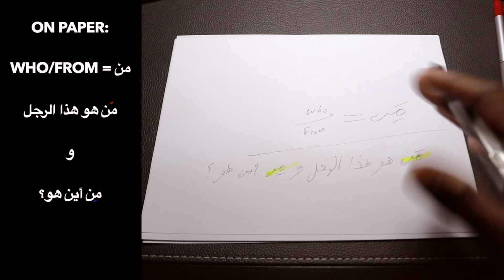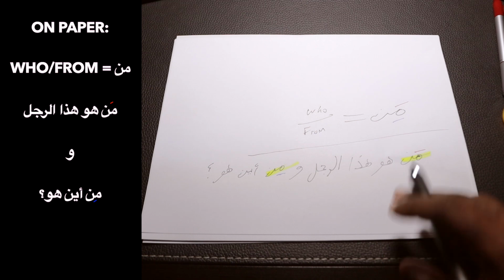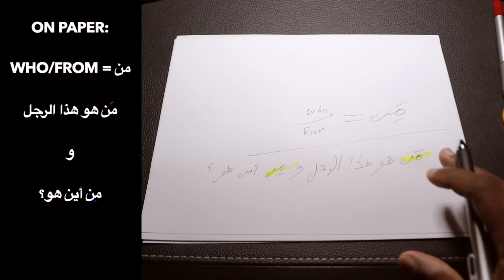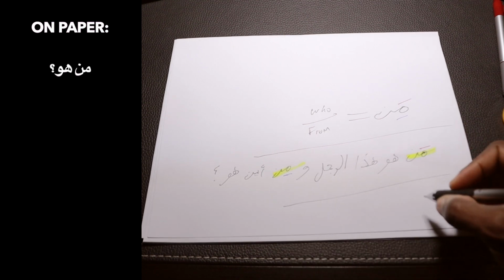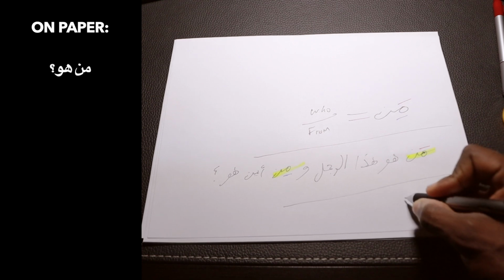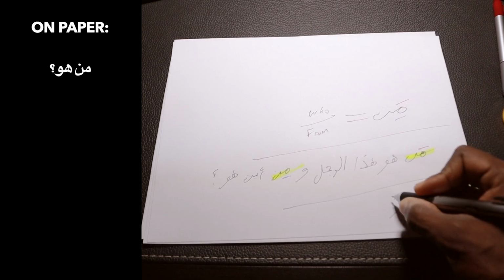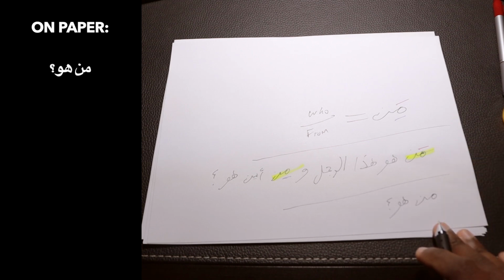However, once you get pretty familiar with the language, you'll be able to read it without the diacritical markings. If I was to write this without any diacritical markings, right?